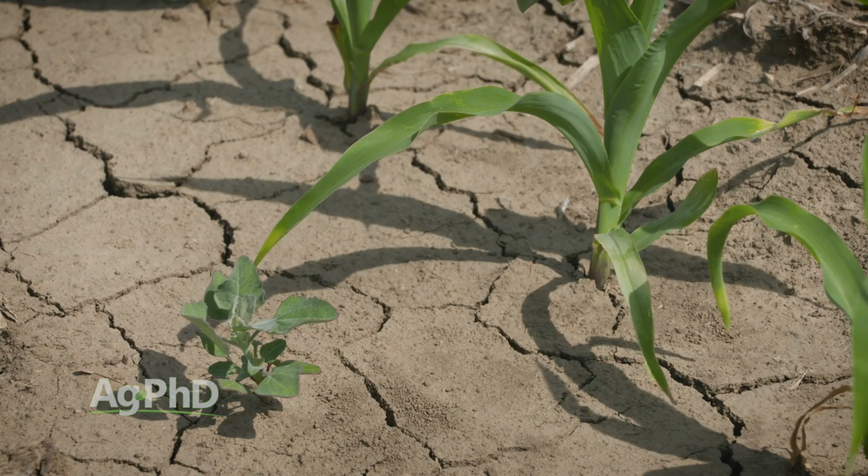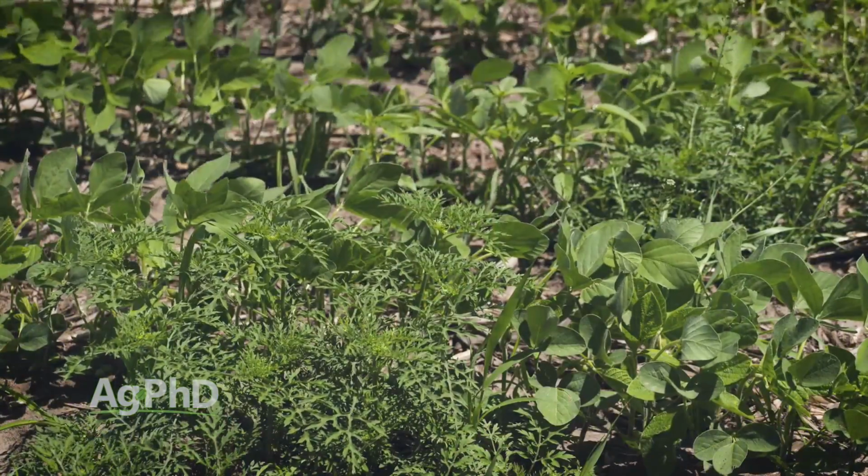And when we think about spraying anything out in a crop on plants, you have to start thinking about those plants and what kind of shape they're in. So what we're looking for is when things are actively growing.